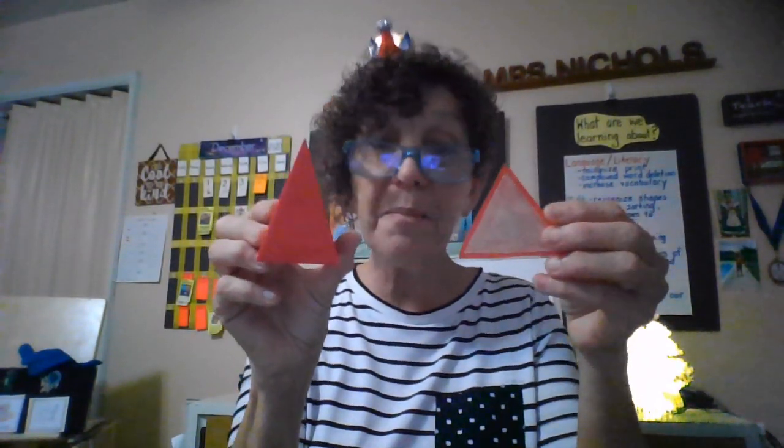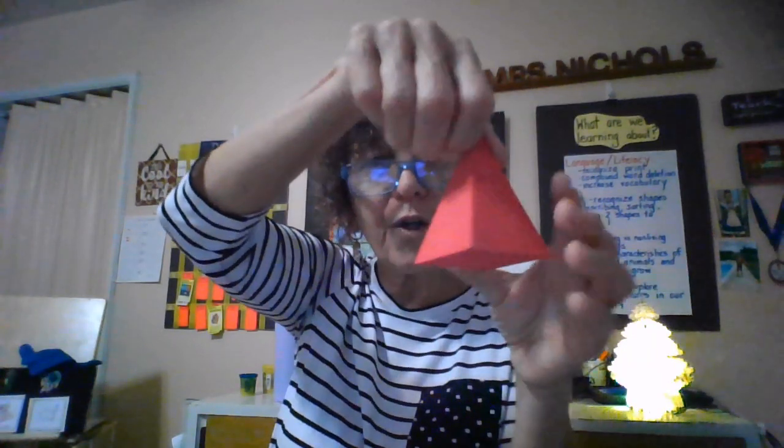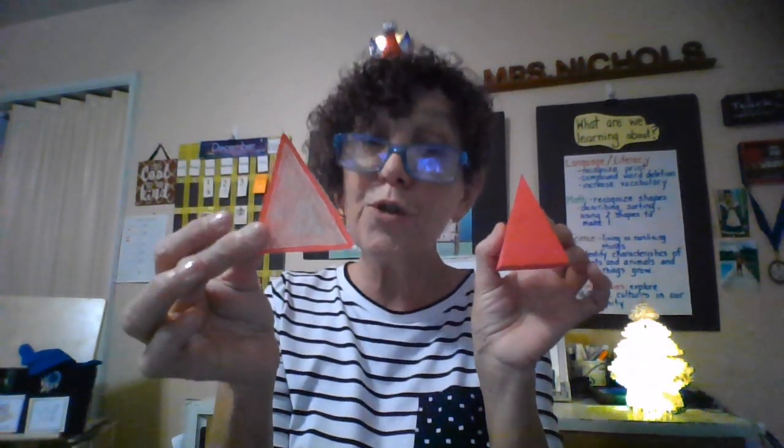Well, look at this. It looks very similar to this triangle, but when I take it and I put it in my hand, it's not flat. I can't clap it. It's thick in the middle. And look, when I turn it around, yes, it has a triangle shape on either side, but there's 3 sides to it. This is a big one, say triangular prism. That's a big word. Triangle is 2D. Triangular prism is a 3D shape.